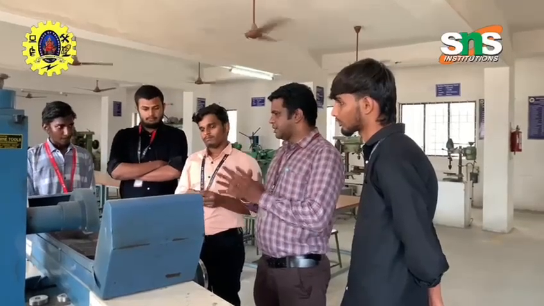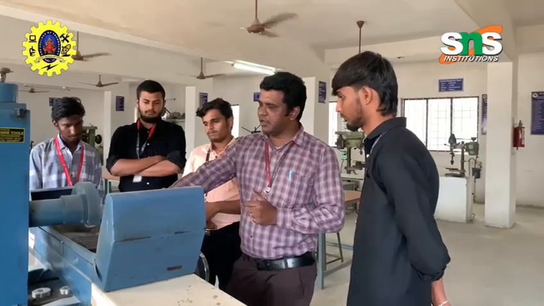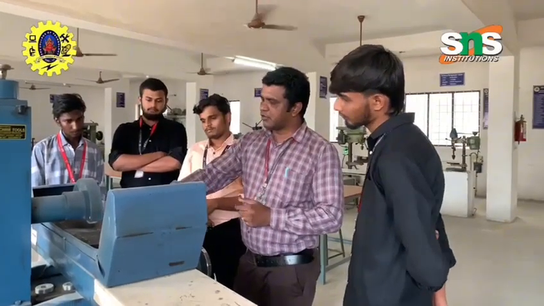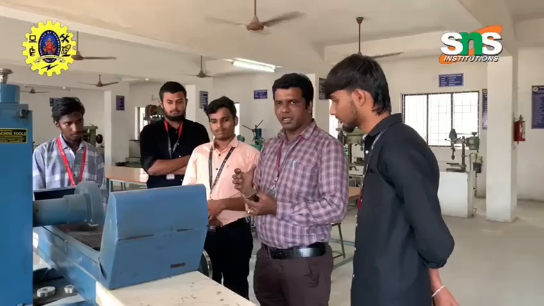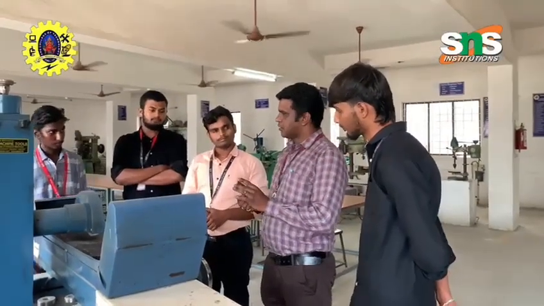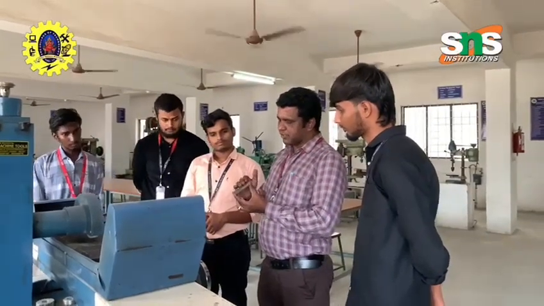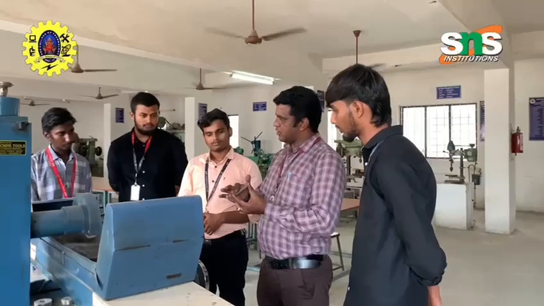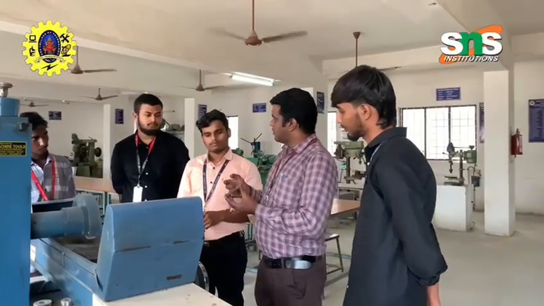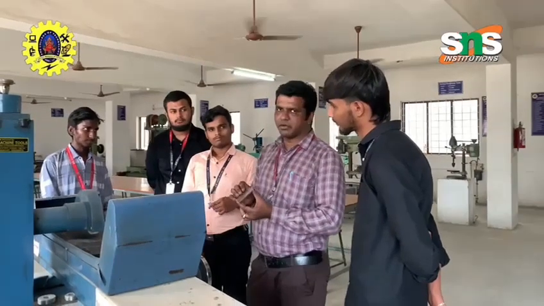So the basic purpose of using this surface grinding machine is to remove the unwanted material from any workpiece. If you take this workpiece and we use this particular machine to remove the surface of the material, what will happen?